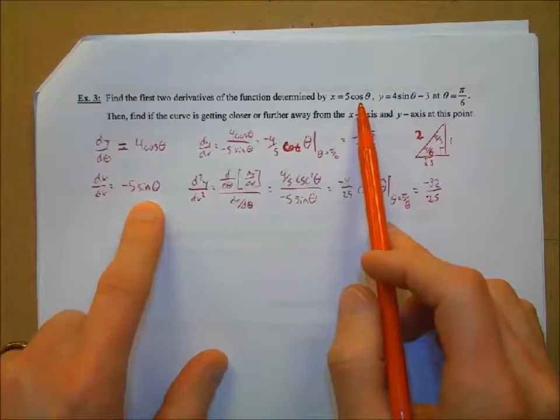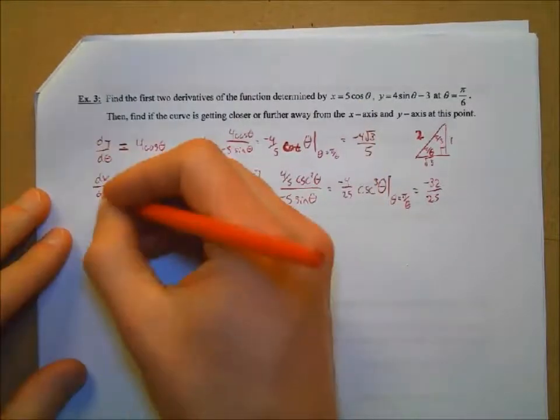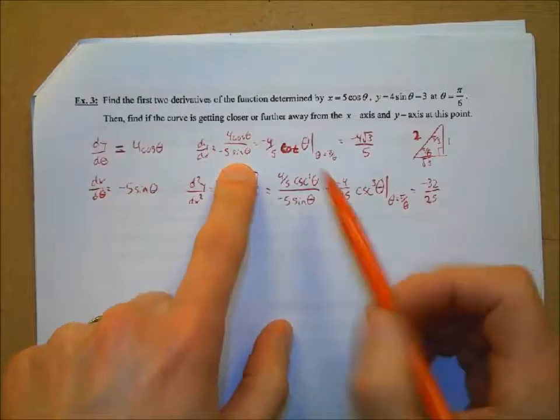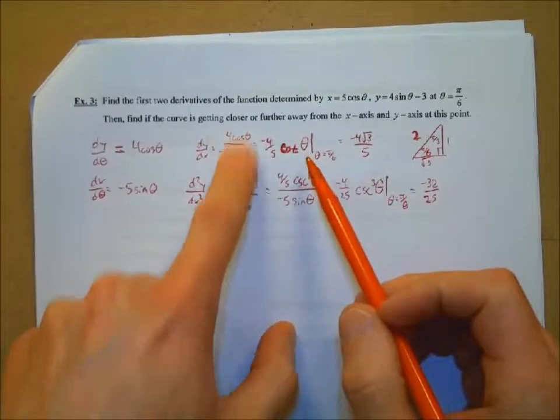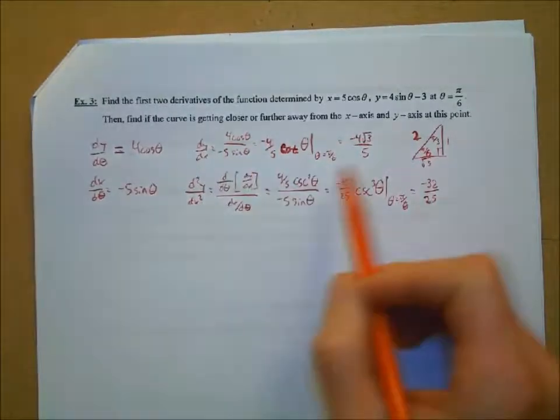And then of course dy dx is dy d theta over dx d theta, so it's 4 cosine theta over negative 5 sine theta, which we can put together. That's why I was trying to help you out with a hint. Cosine over sine is just cotangent, so it's negative 4/5 cotangent theta. Evaluate that at pi over 6.